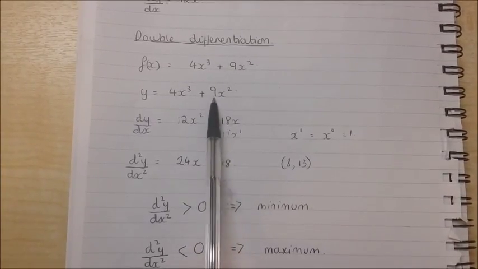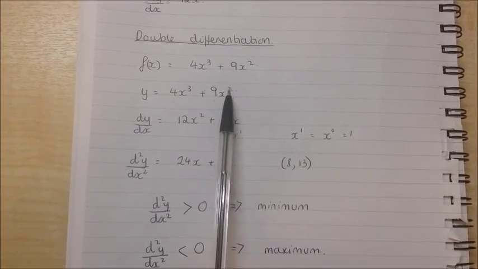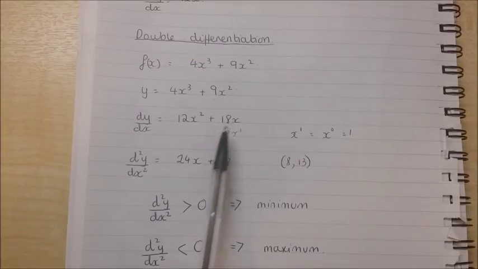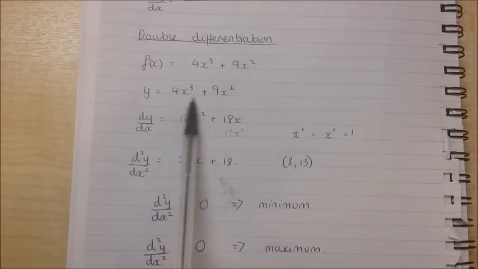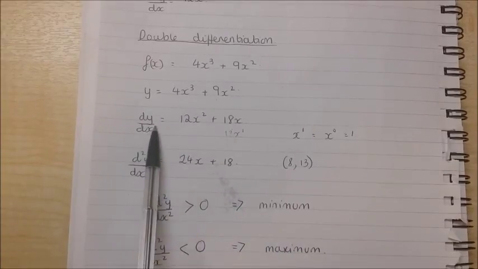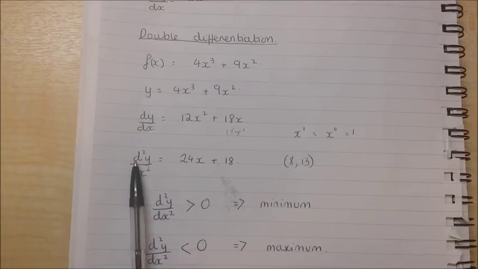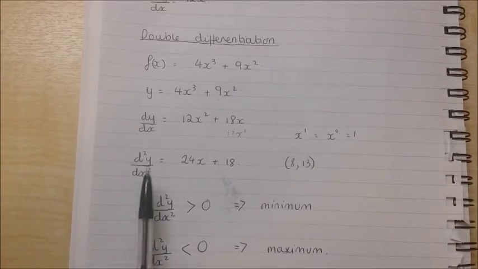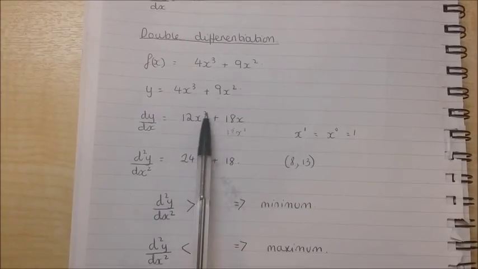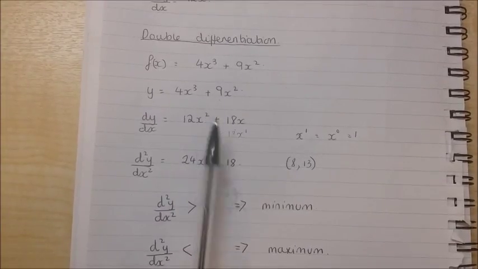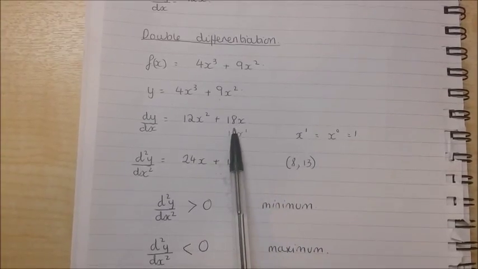So 2 times 9 gives you 18. And then you decrease this power by 1, so you get 18x. With double differentiation, you have to differentiate this equation twice. So we've done it once here, now we're going to do it again here. So d2y by dx squared equals 2 times 12, which is 24, decrease the power of x by 1 to give you 24x. And then do the same thing here.